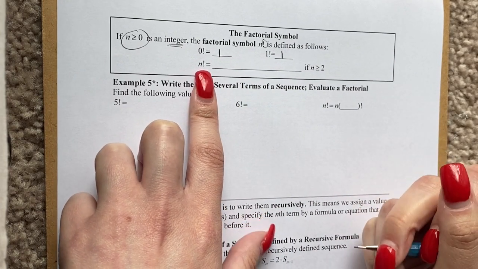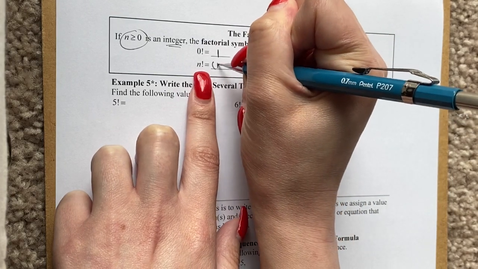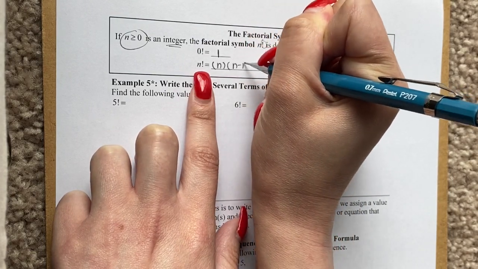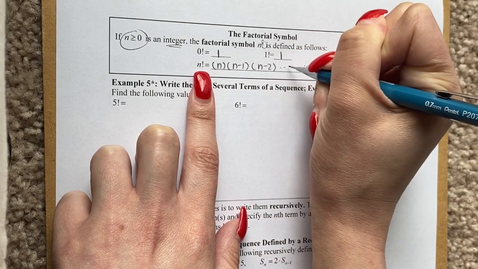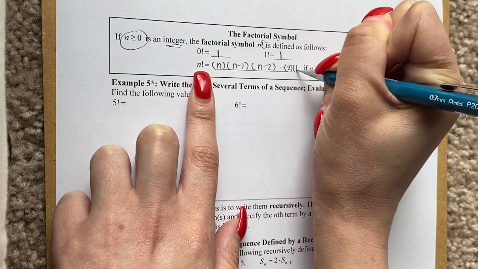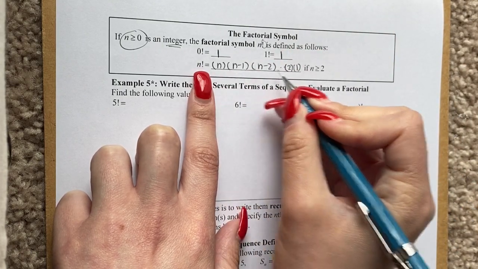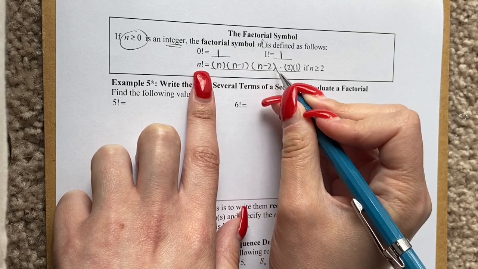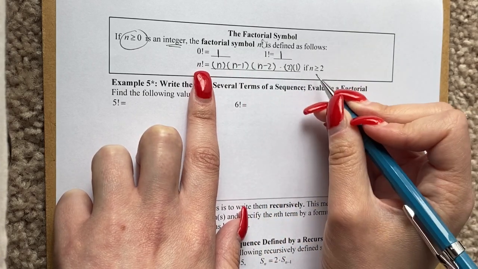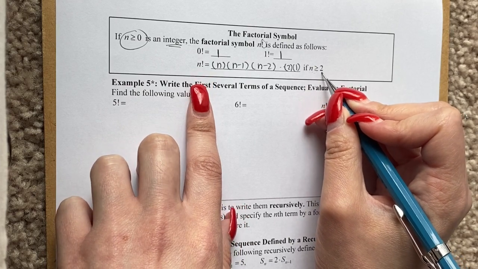What n factorial means is that it's going to be n times n minus 1 times n minus 2 times and so on, down to 2, 1. So it's going to be from n up to positive 1, and you're going to multiply all these numbers. This happens if n is greater or equal than 2.